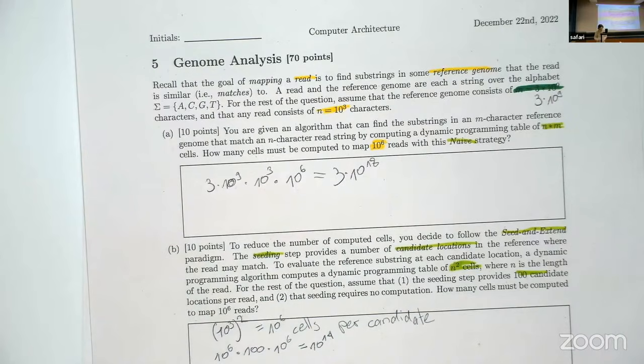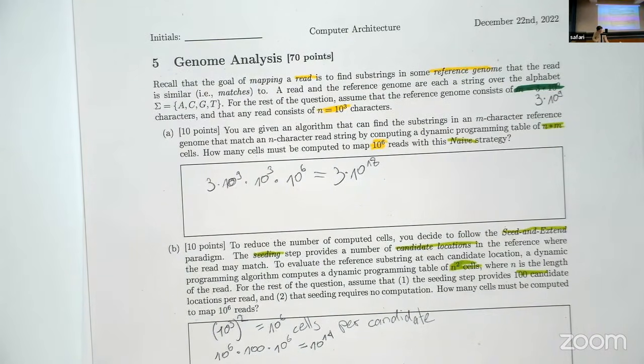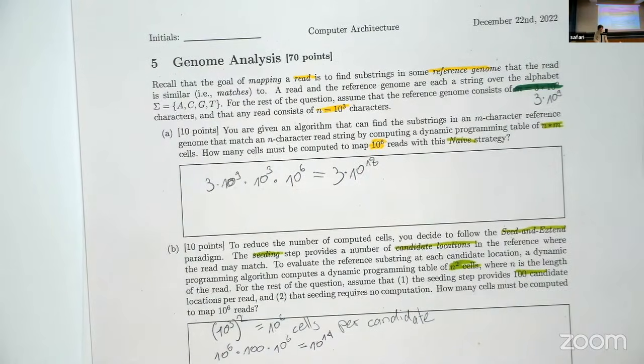So we're approaching a reasonable strategy here, from 10 to the 18 to 10 to the 14. Now we're looking at the smartest approach, seed filter extend. You're given a filtering algorithm that runs between seeding and the extension step that requires dynamic programming. And your filter can filter out 72% of candidate locations.